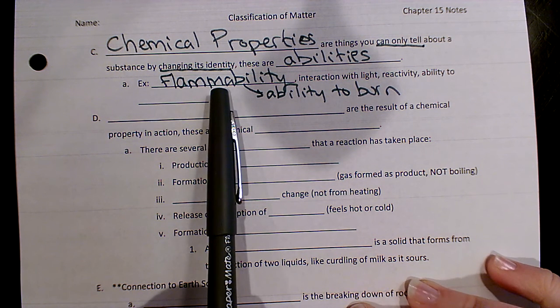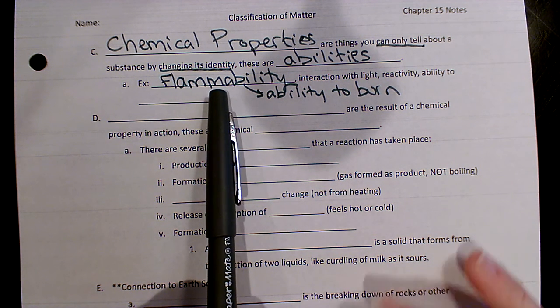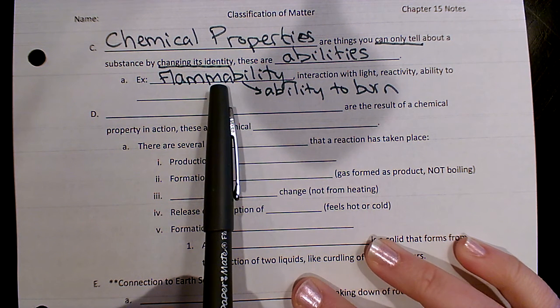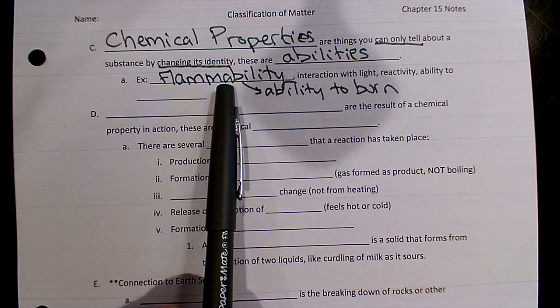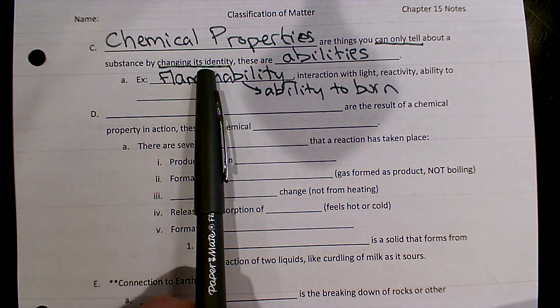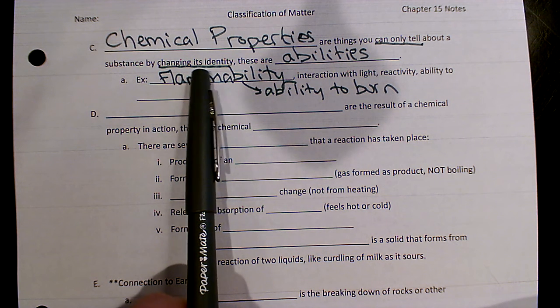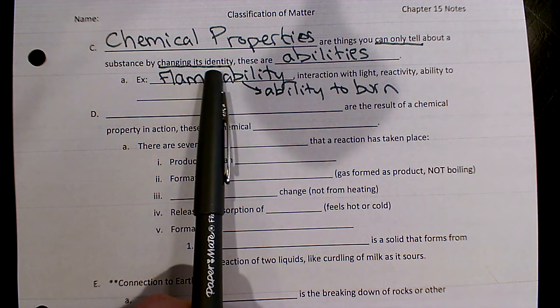The example I have in my mind is if I had a beaker of water versus a beaker of rubbing alcohol, maybe. If I try to burn the water, hopefully you know that's not going to work, but if I try to burn the rubbing alcohol, it will burn. So I can only observe that chemical property by actually doing it, by actually changing its identity into the products that we get when we burn that thing.